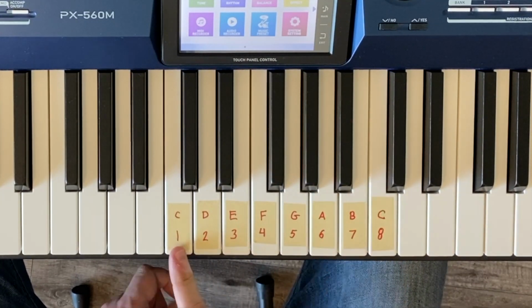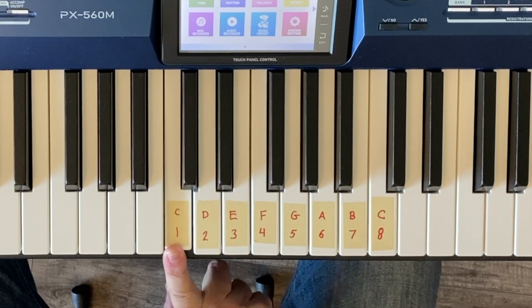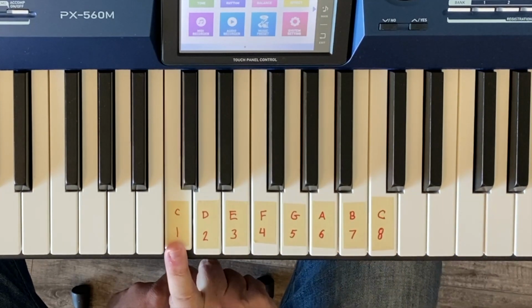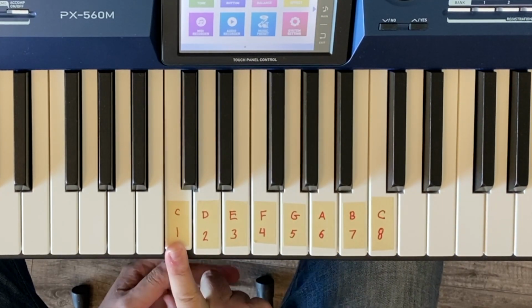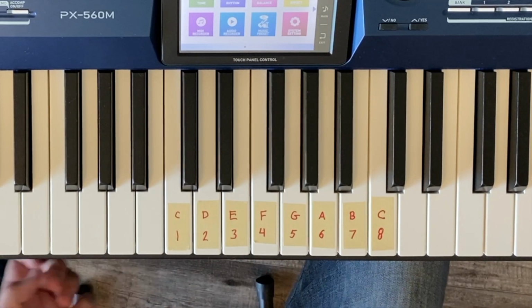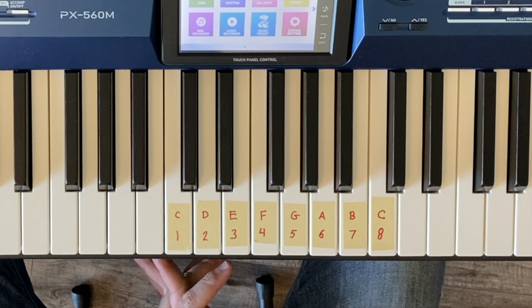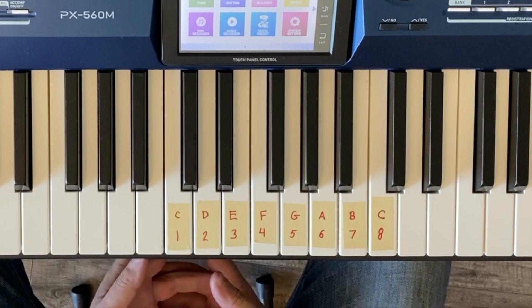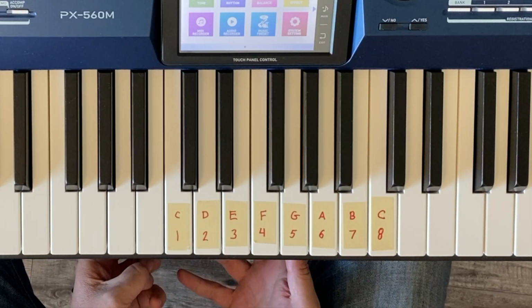You start with your first note, which is called the root. Okay, if you're in the key of C, then C is your root, and it's also 1. It's the first scale degree. So you start with your root and you count, and that's how you find your scale degree. That's really important to know because later on when you start building chords, chords are made up of keys in a scale.